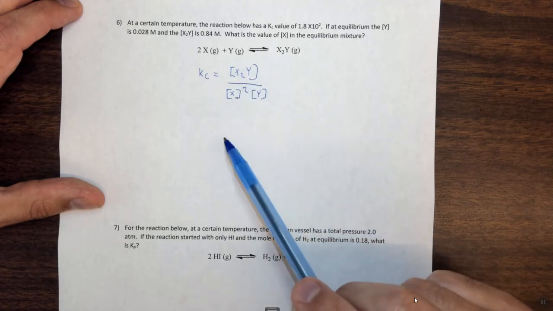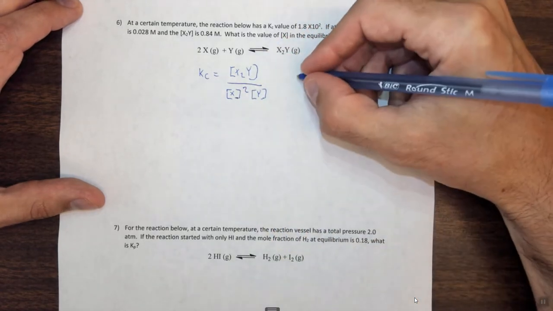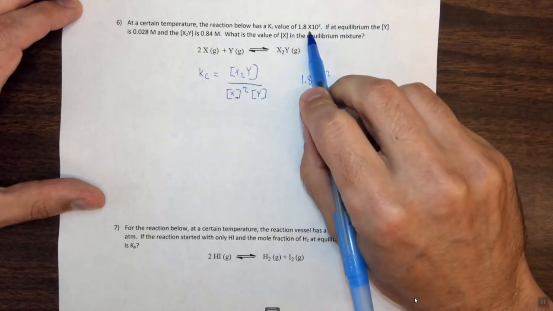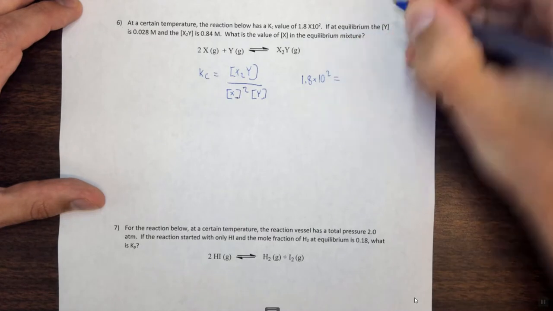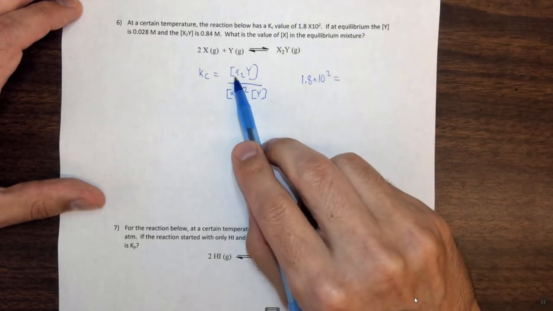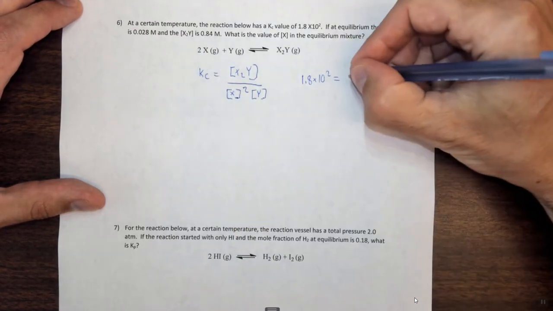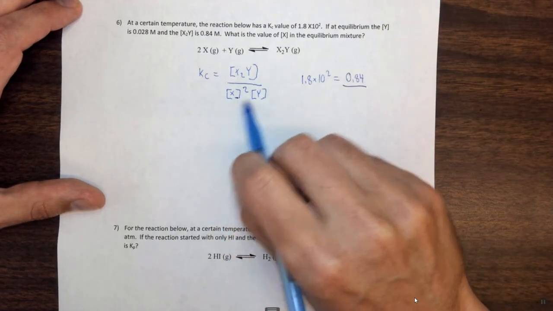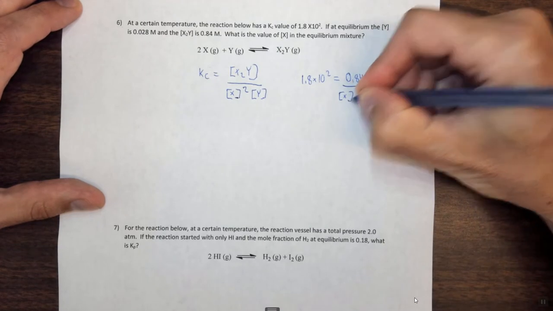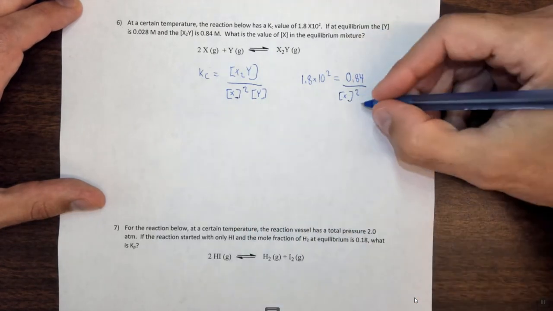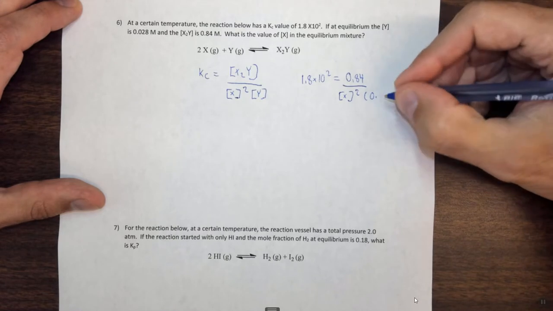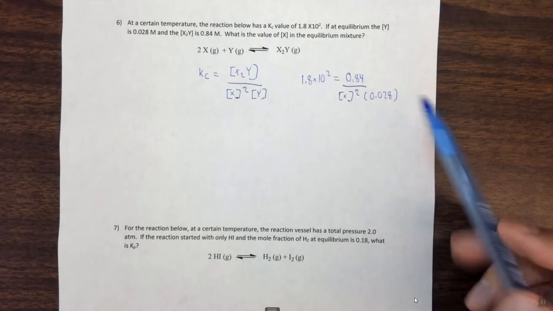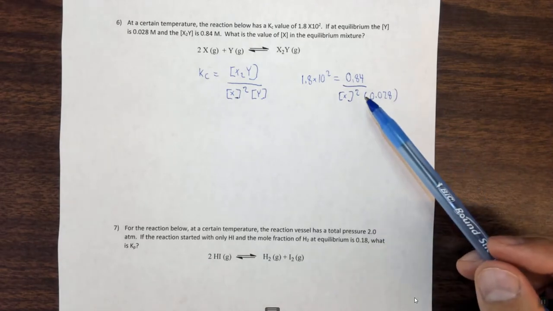Well, let's plug in what we know. We know that Kc is 1.8 times 10 to the 2. It's given to us. We also know the concentration of X2Y is 0.84 molar. Finally, we don't know the concentration of X, so we can't plug that in, but we do know the concentration of Y is 0.028. So now we have everything that we know plugged in.